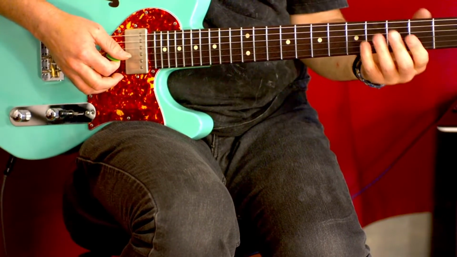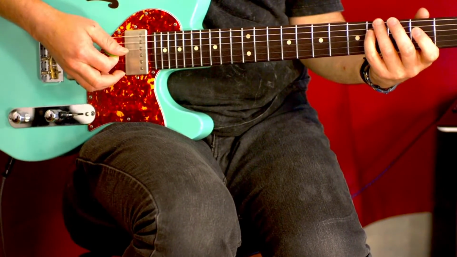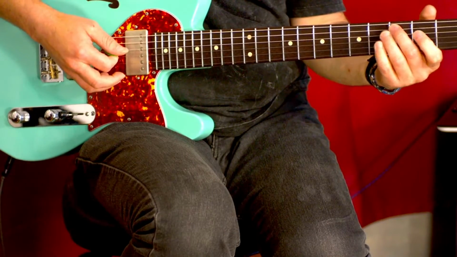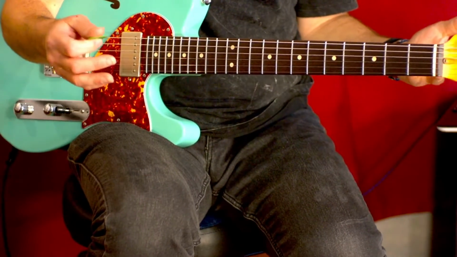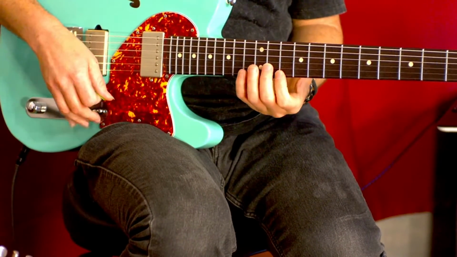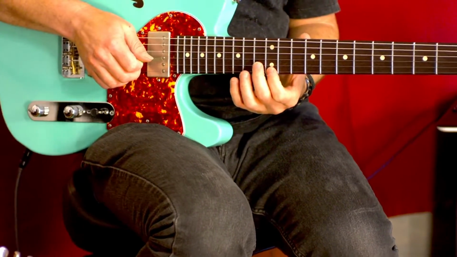So this is basically an approach. It's just a continuation of that same concept. If we do the same thing where we move up the neck, we can use multiple tones with the approach.